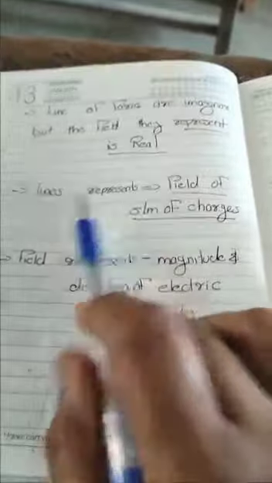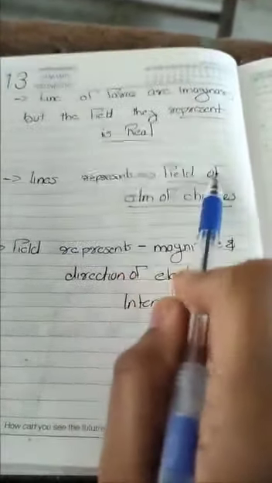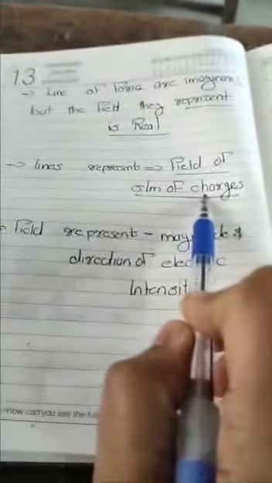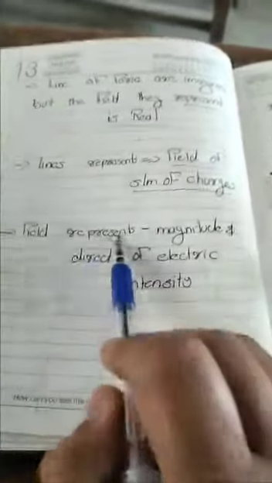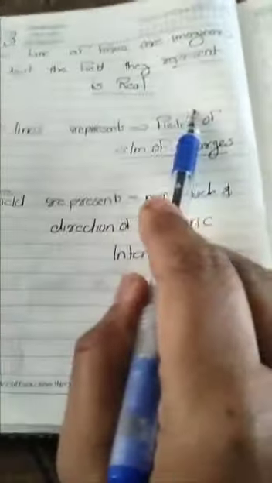Then the representation method of the lines of force, which are imaginary. The electric field lines represent the field of a system of charges. The electric field represents the magnitude and direction of the electric intensity. You know what electric intensity is?